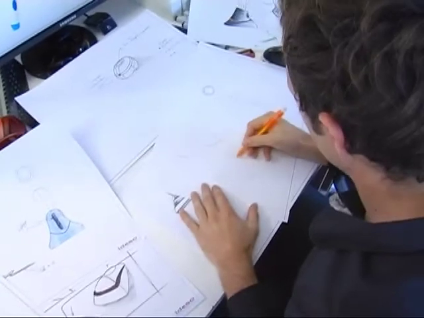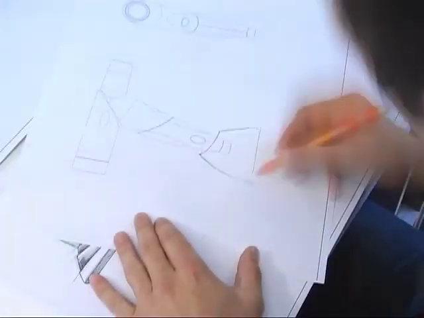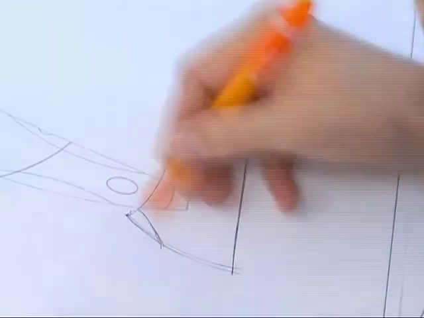Industrial design is the process by which any product, any mass-produced product, gets designed and taken into production. The word industrial is probably a bit of a misnomer because there's very little industrial about it. Many people prefer to call it product design.